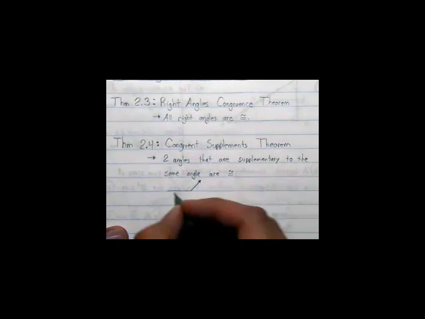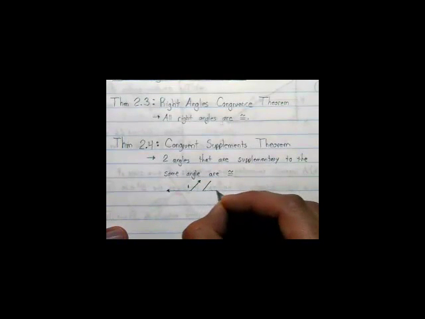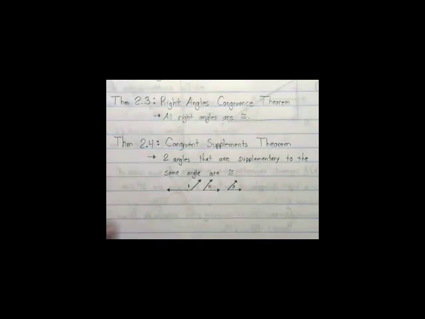So let's say I've got angle 1, angle 2, and angle 3. What that says is, if I know that 1 and 2 are supplementary, they add up to 180, and I know that 1 and 3 are supplementary, they add up to 180, then 2 and 3 have to be exactly the same. Okay? That's what that theorem says.